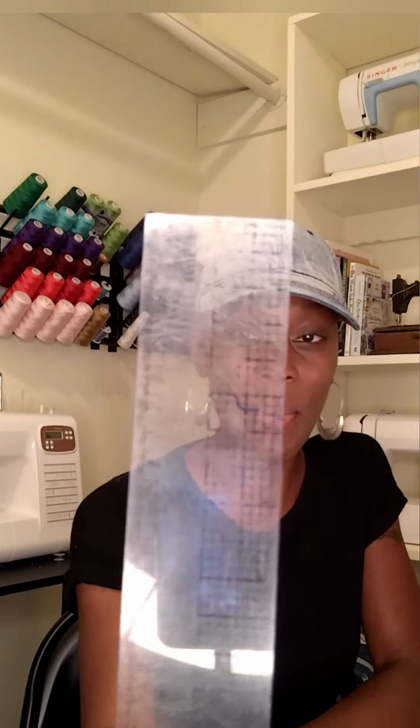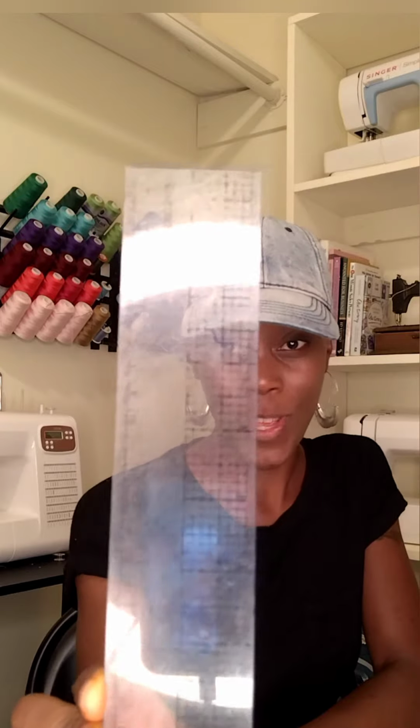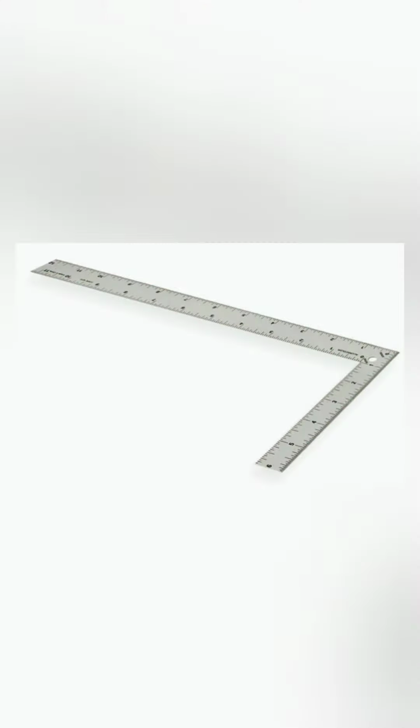When I told y'all I need to order some supplies, serious, look at my ruler. This is my clear ruler. Look, the lines are literally disappearing. This is how much I use. This is my favorite tool. This is how much drafting I do. All right, so the next item is going to be the tailor square.